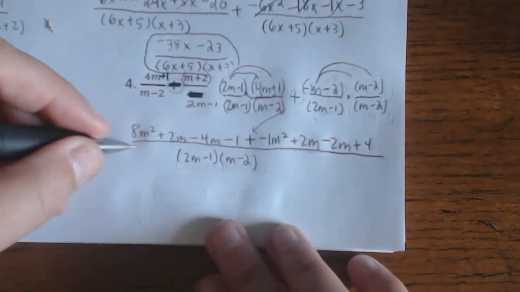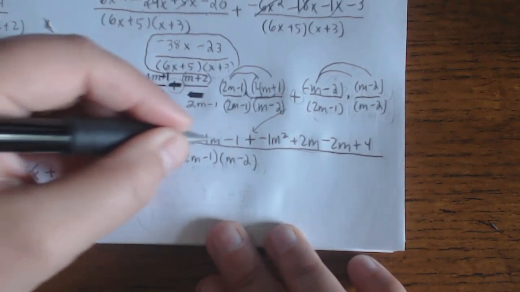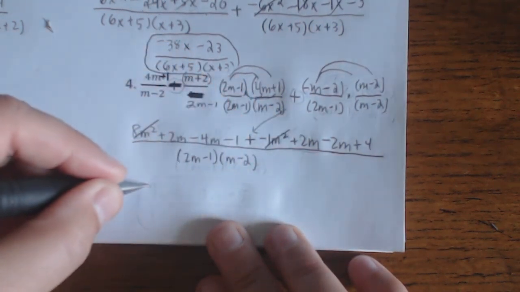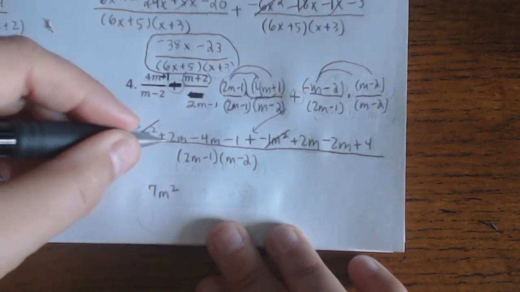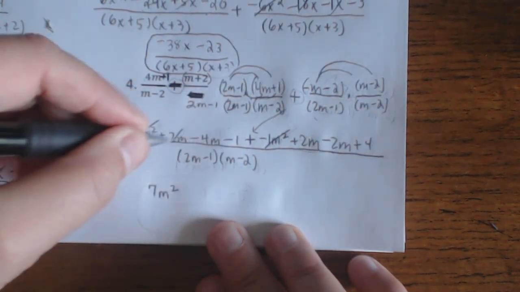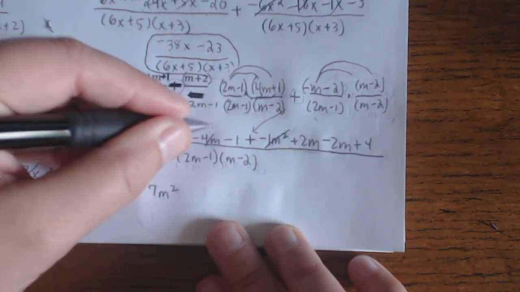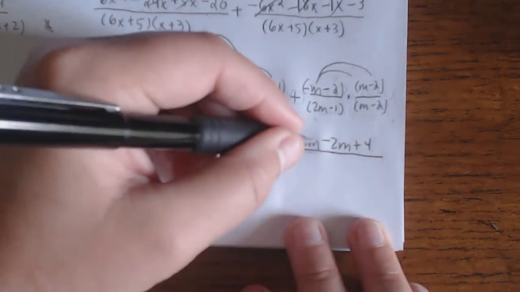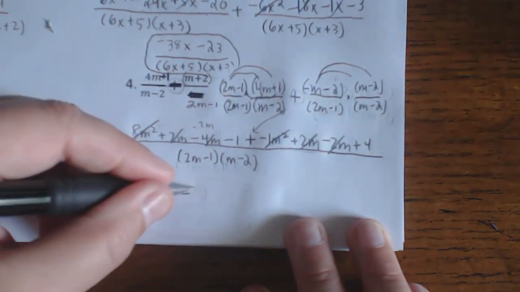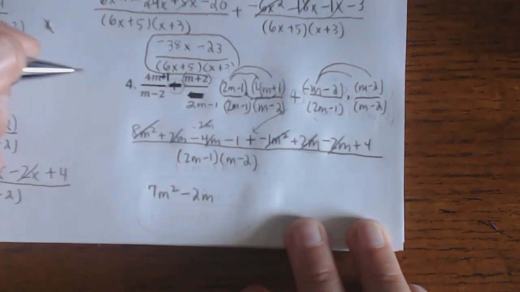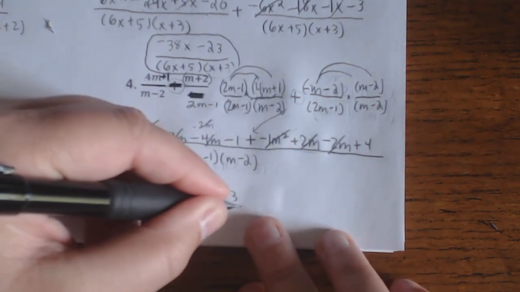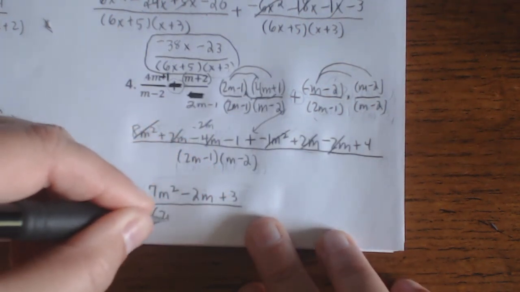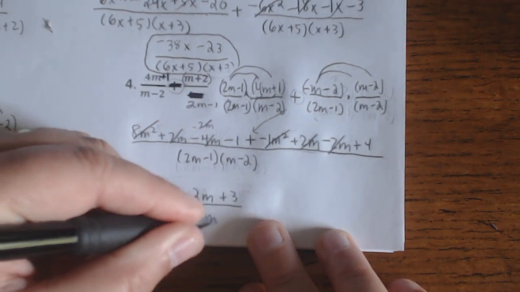So now I'm going to add like terms. 8m squared plus a negative 1m squared is 7m squared. 2m minus 4m is negative 2m. And then 2m minus 2m cancels, so we have negative 2m. And then negative 1 plus negative 4 is positive 3, over 2m minus 1 times m minus 2.